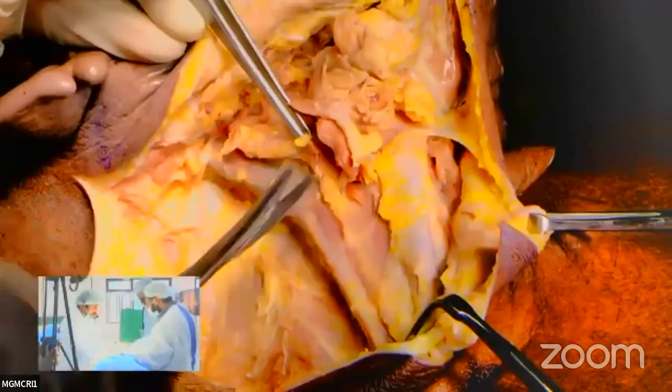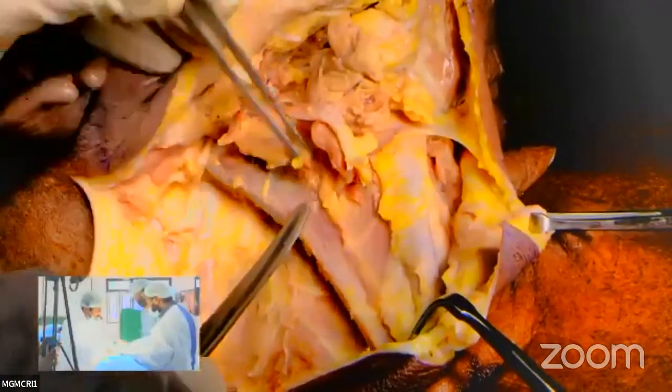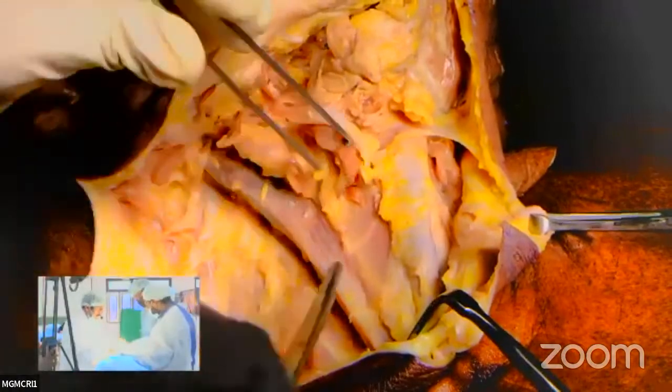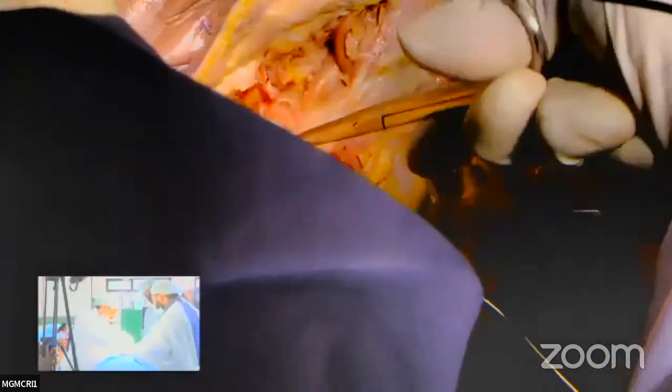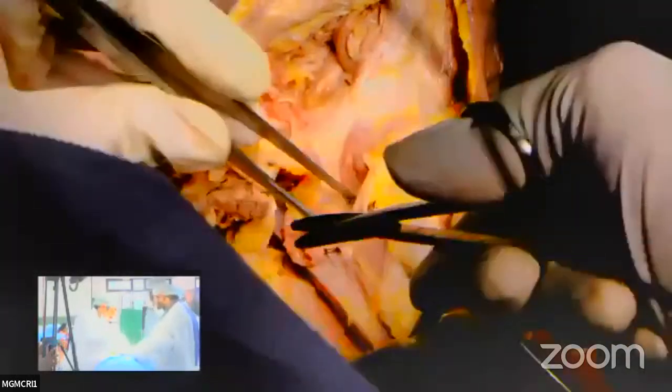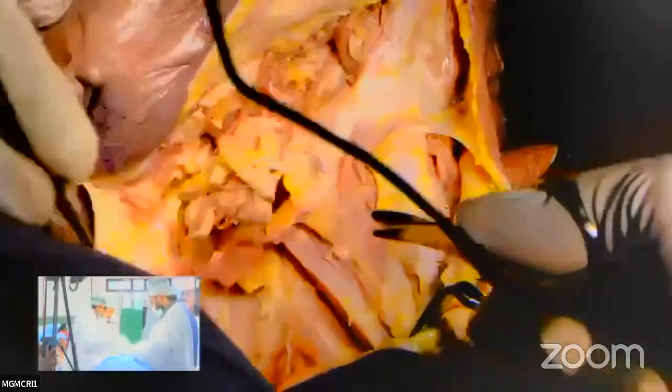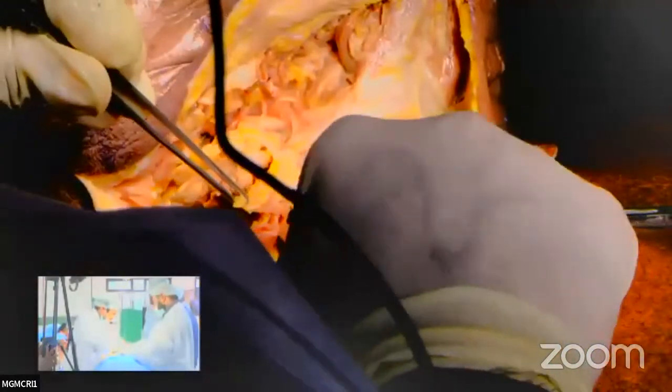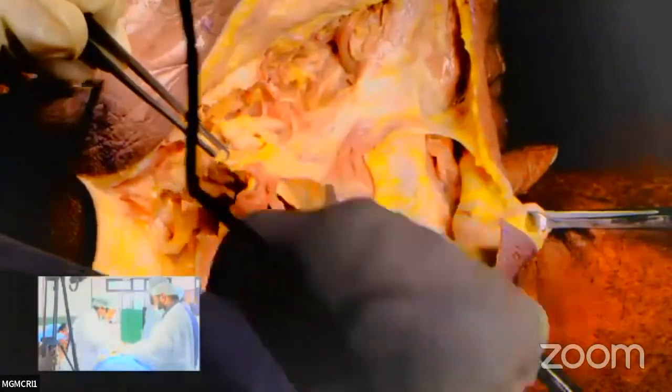So at one point, you'll see the common facial coming out. So identify the IJV. Okay, great. This is your superior thyroid area.